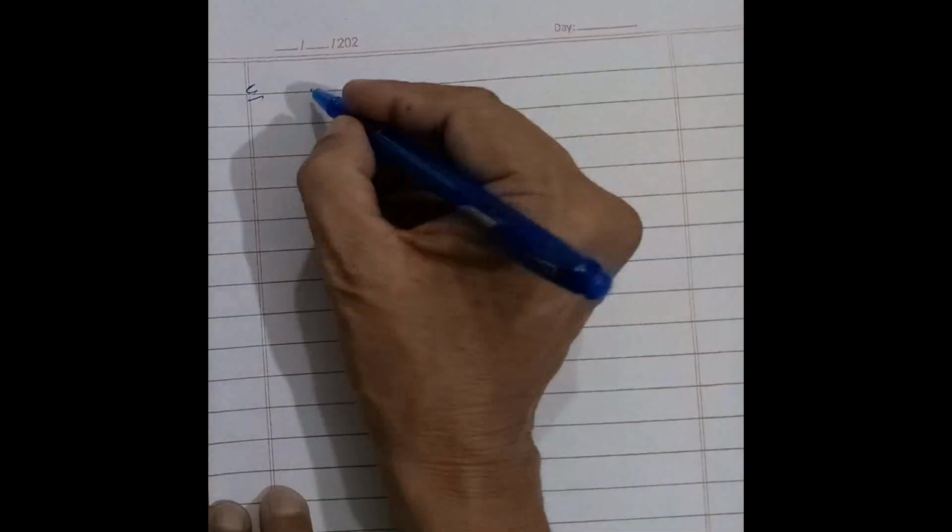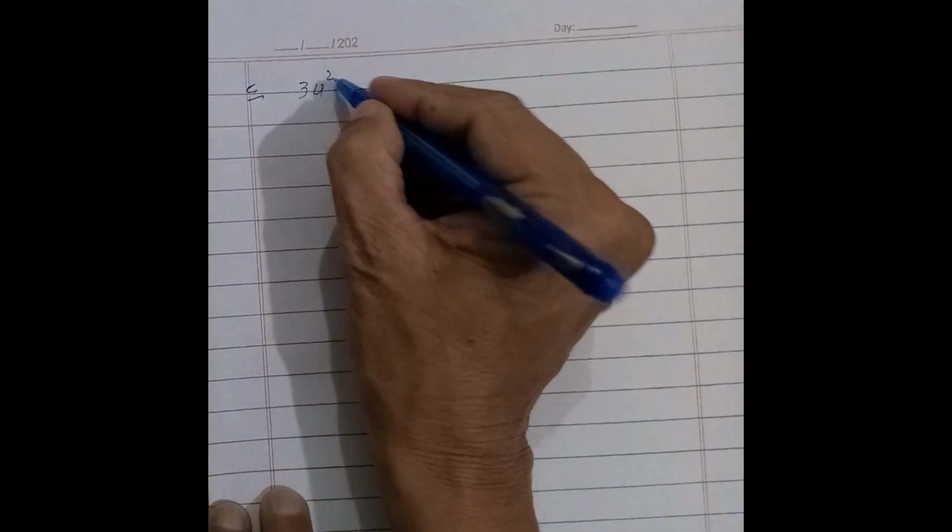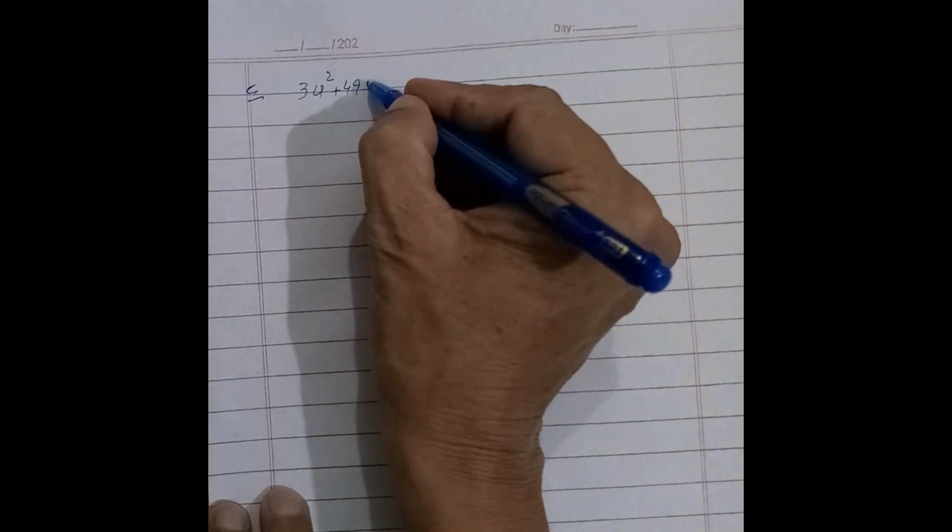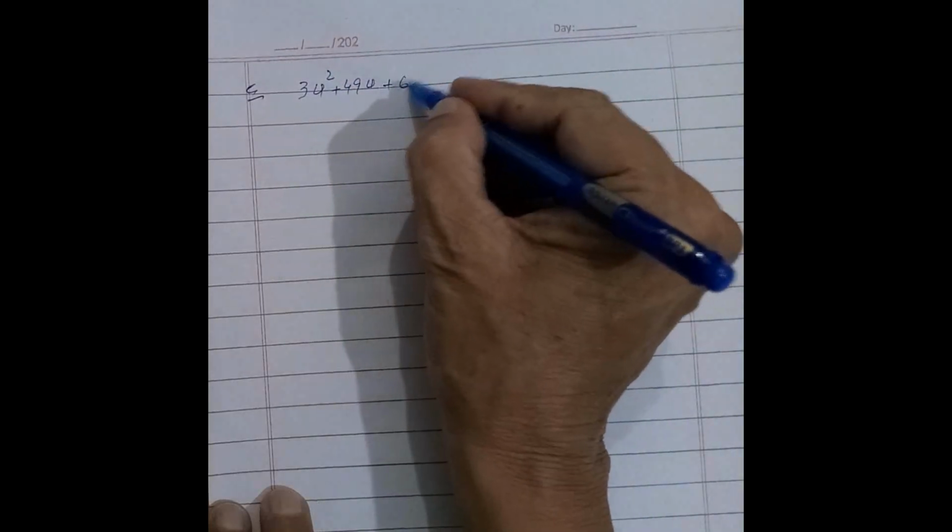Of question 3, which is 3u square plus 49u plus 60 is equal to 0.